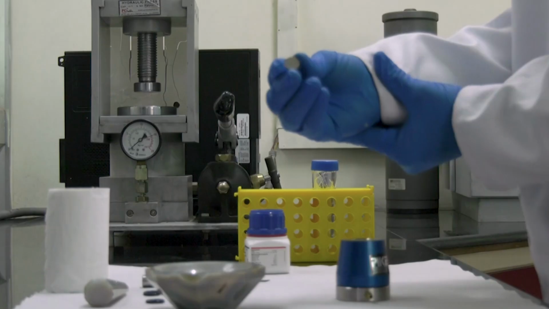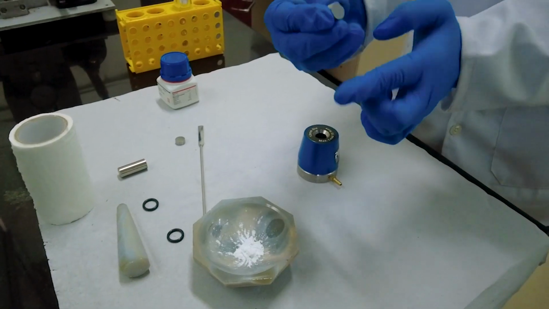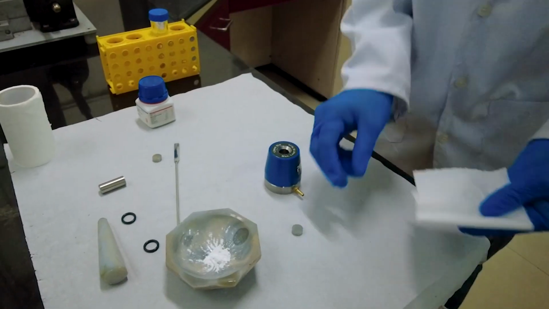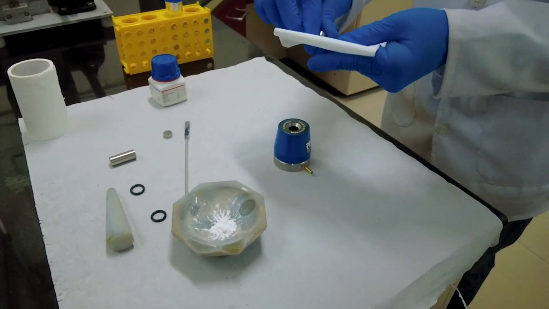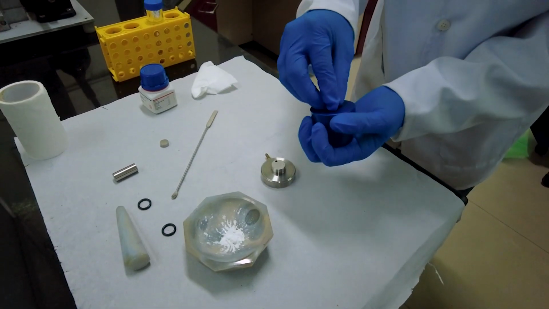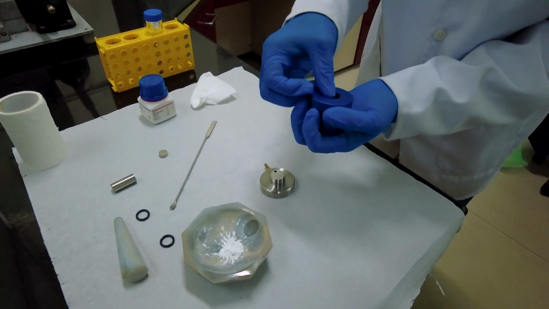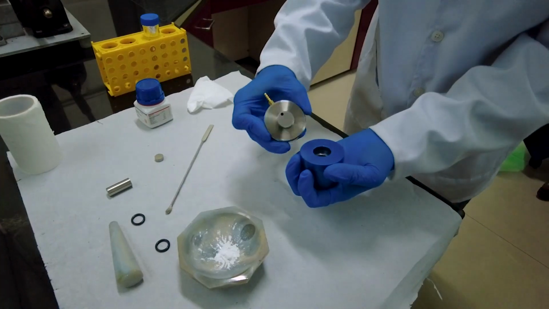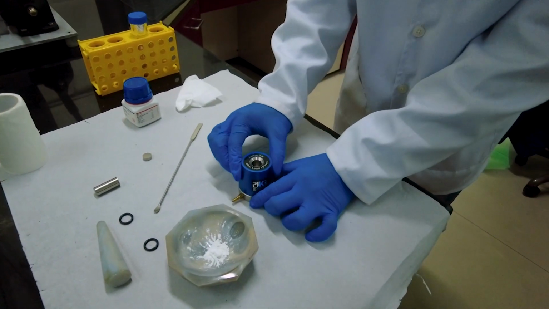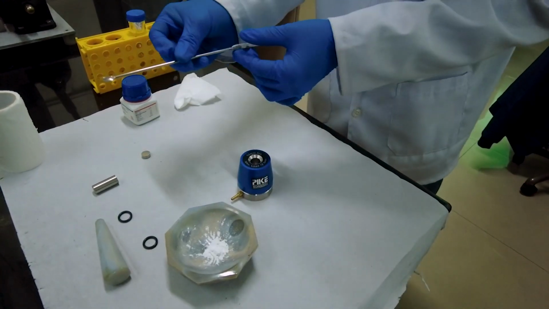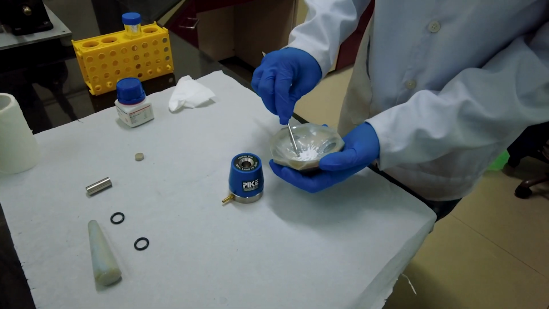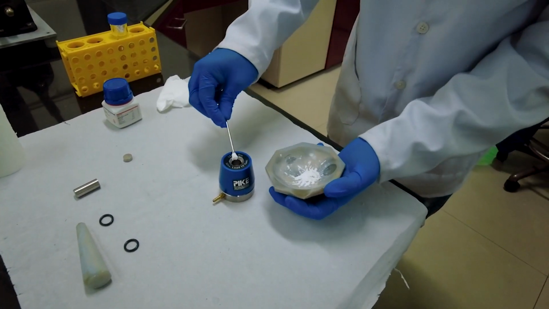Now to make the KBr pellet, first clean the parts of the KBr pelletizer using tissue paper. Arrange the parts of the pelletizer as shown in this video. After the assembly of the pelletizer, add a few scoops of the prepared sample mixture.